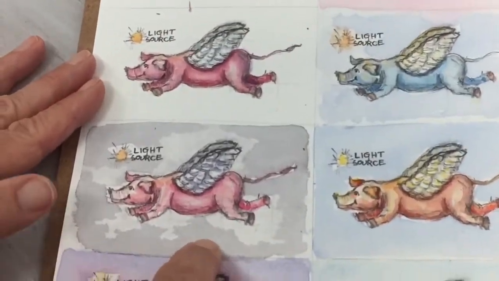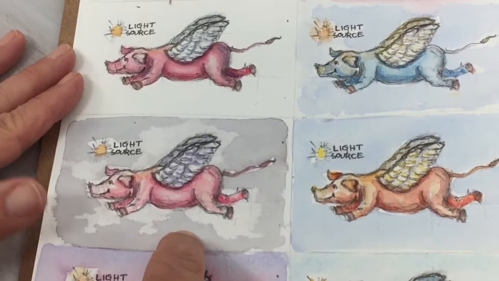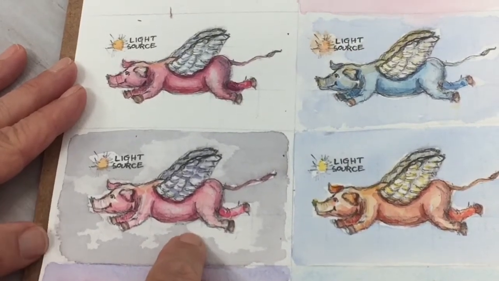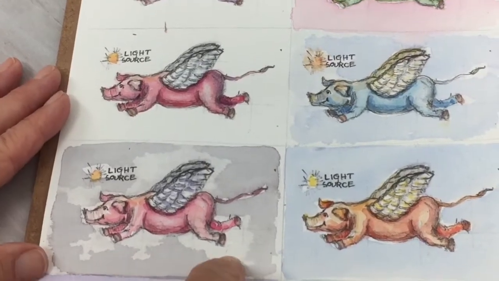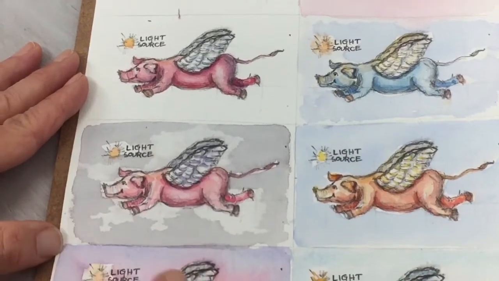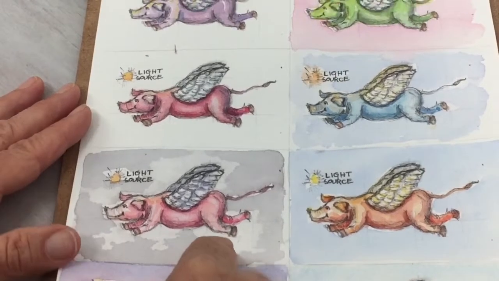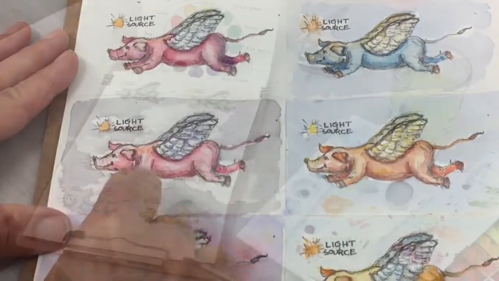Here I used all three primary colors, phthalo blue, permanent rose, and lemon yellow mixed together to get a neutral background. And then I lifted out some cloud shapes. Thought that was interesting, perhaps not my favorite, a little too vague.